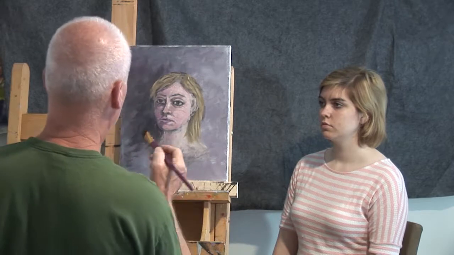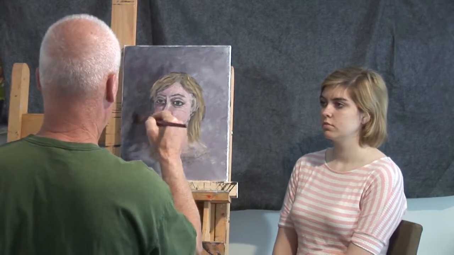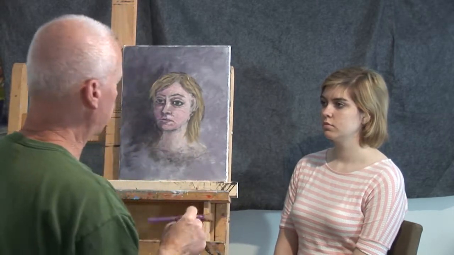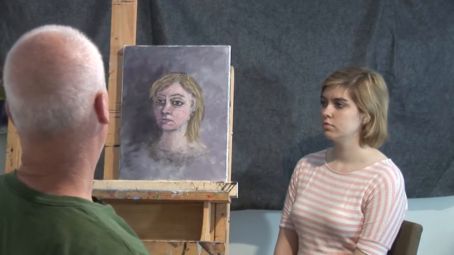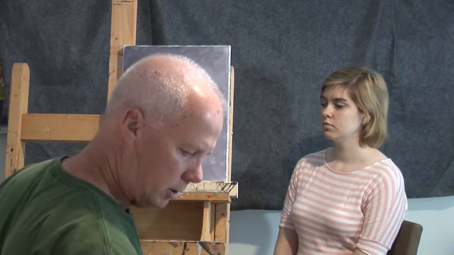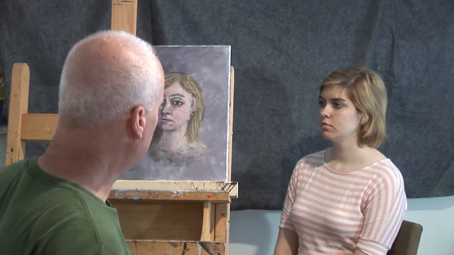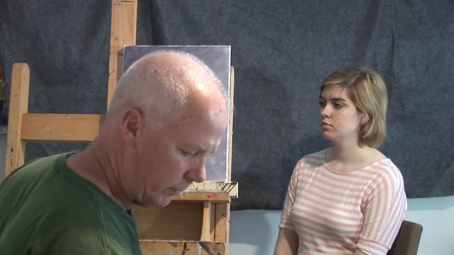I'm going to pull a strand of hair maybe over her ear. I don't know, I see one there. I could do that or not do that. I don't know that it adds anything, but let's see what happens if we put it in there. All this work, take the risk like this, why not? That's what we're here for, right, Hannah?